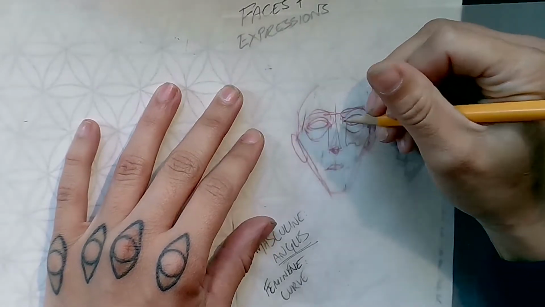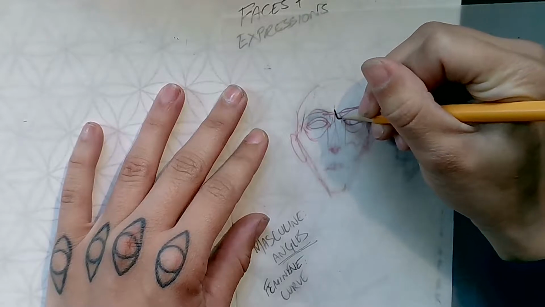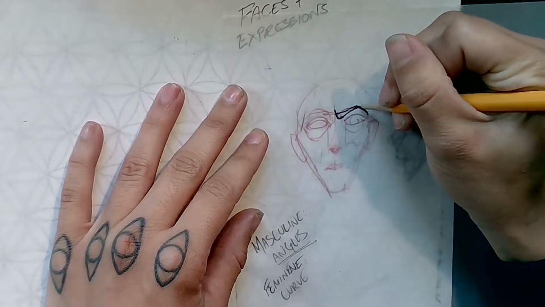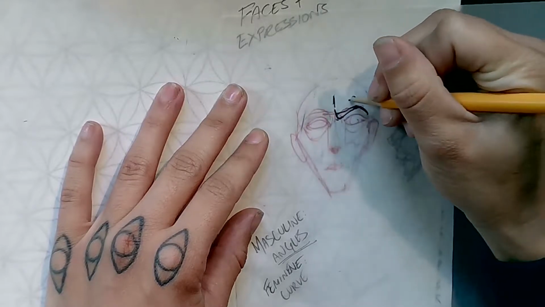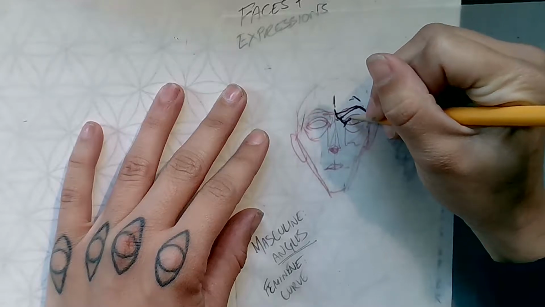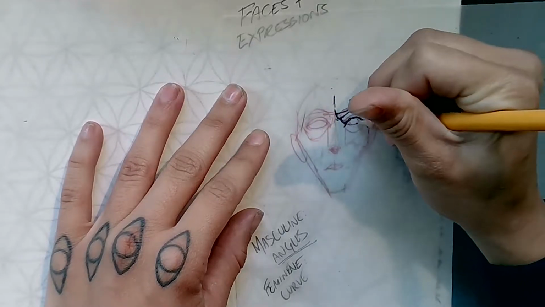So to make this a more masculine figure, I'm going to start with the brow. Generally, pretty much triangles and rectangles. Might be a furrow, depending on how calm this person might be. Even the eyes are going to be more like boxes.